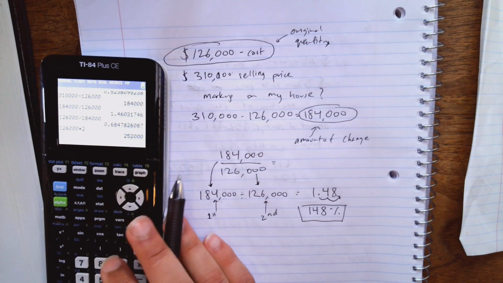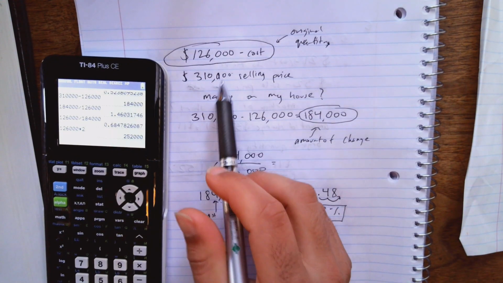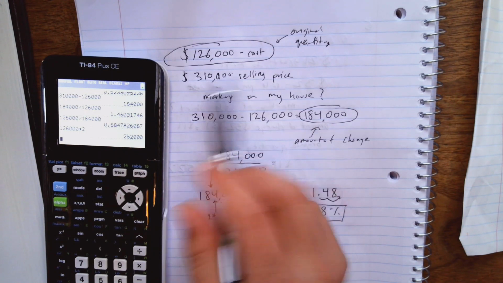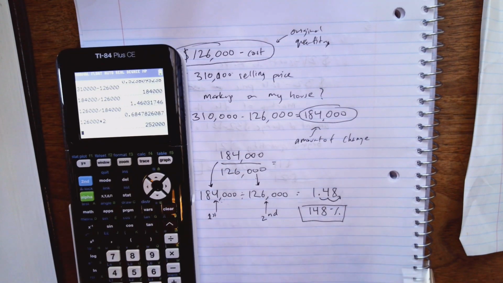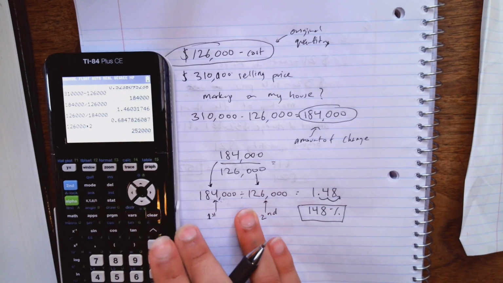If we double our original price, the selling price is greater than that, so it makes sense that our answer would be over 100%. Not something that you necessarily have to do for every single problem, but I just want you to see the different ways that we can potentially check our answers. Does that make sense?